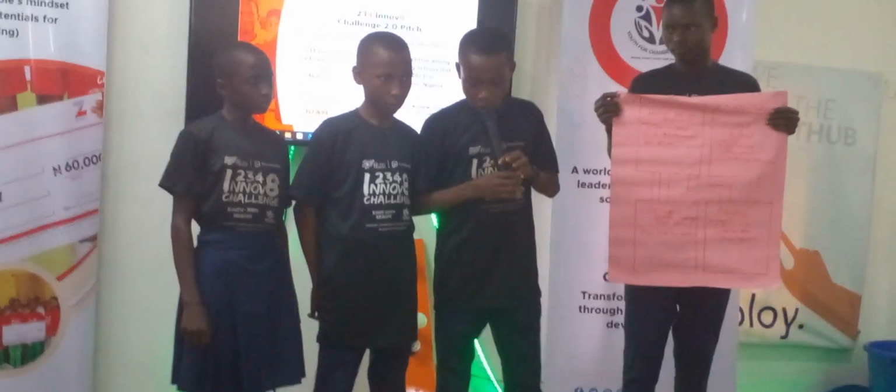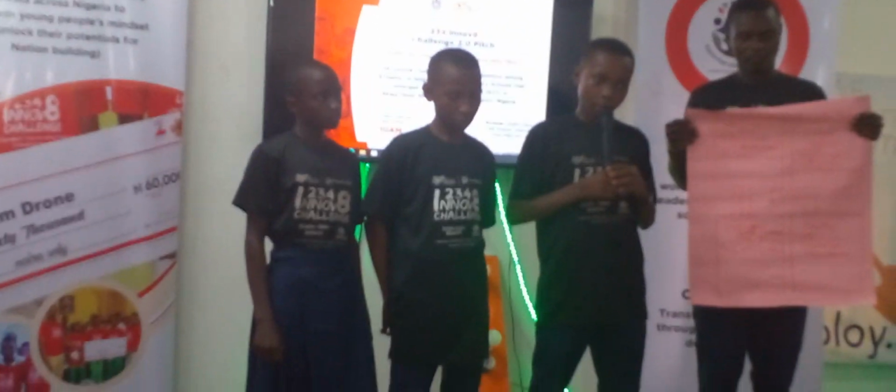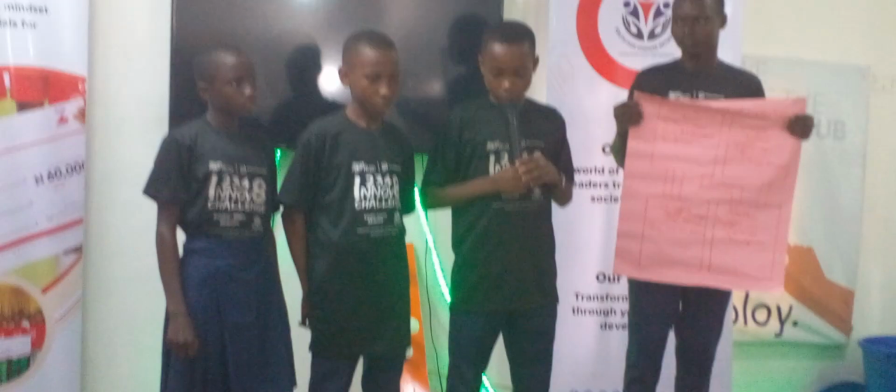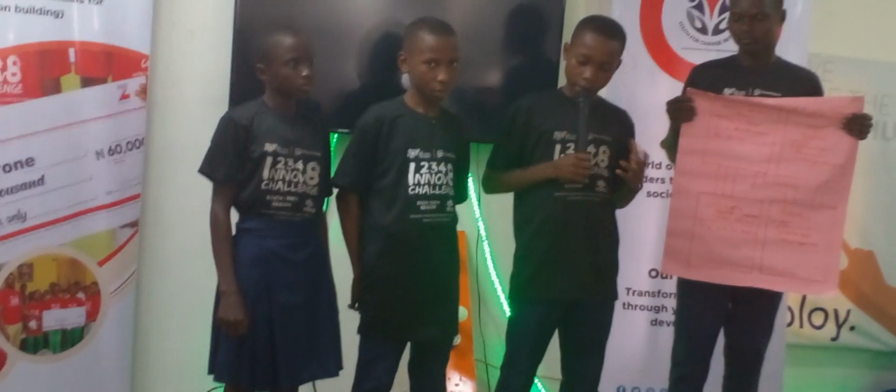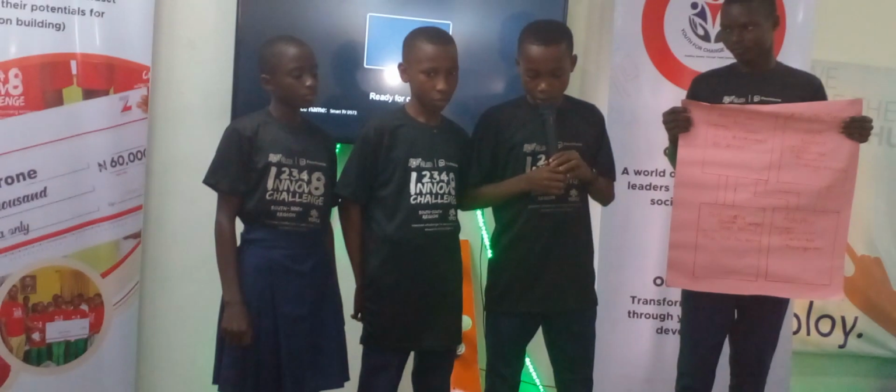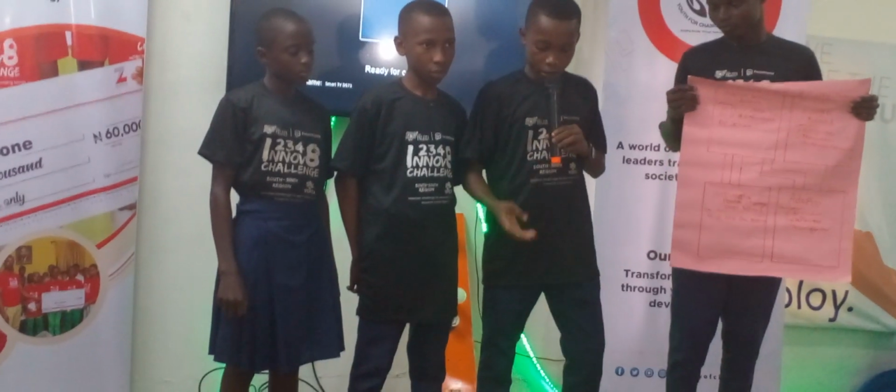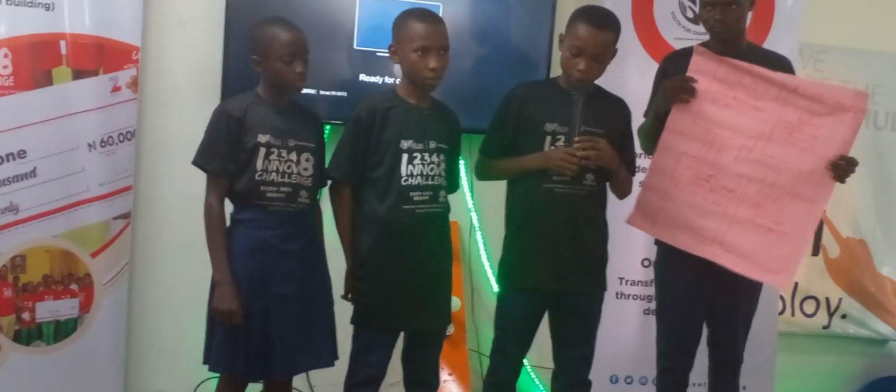The aim of making this device was that the school authority were complaining that students are fond of doing things out of the school rules and regulations. So we came up with this device for security purposes.